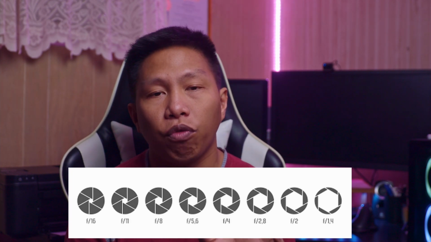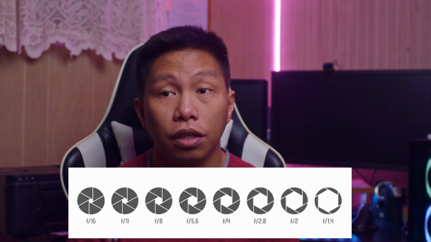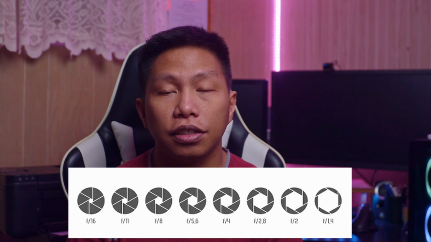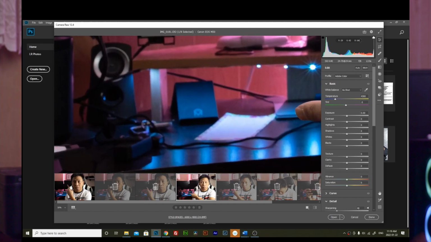So when you use this f1.8, you'll get a blurry background and you get that bokeh effect on your photos. Now, if you set your aperture to f16, which is considered a bigger f number, but this is a smaller hole on your aperture. So this is gonna control the deep depth of field of your photos, which will focus on a lot of subjects.